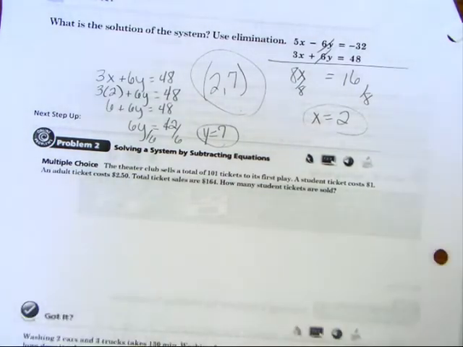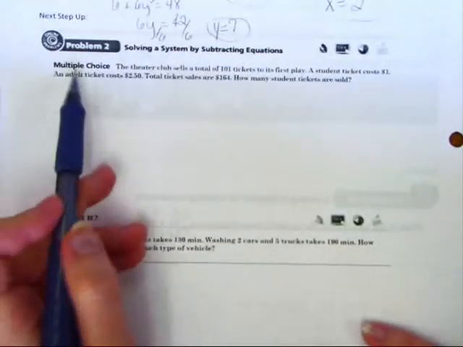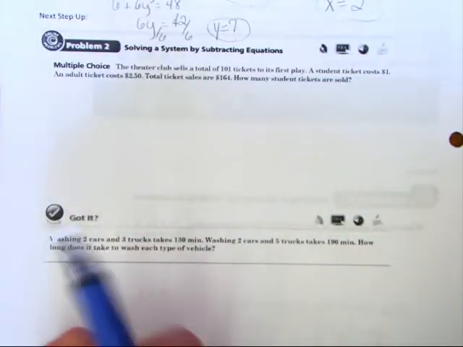Oh yay, a word problem. I know you love word problems, so we're going to move on. I know it says multiple choice, but you can see I clearly took it away because I'm a jerk.